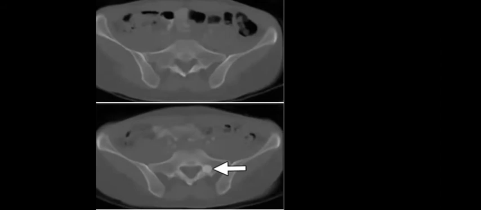Do you write newly developed sclerotic lesion, or do you write sclerotic lesion in the S1, sorry, or L5? Anyway, so what do you write in your report? What do you think about this? You write progression. So newly developed lesion, you write progression. So this is from the CT view, right?